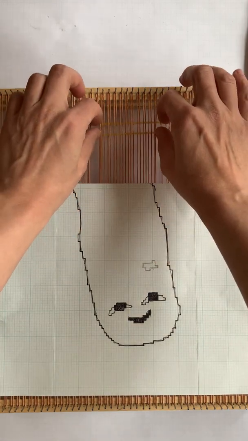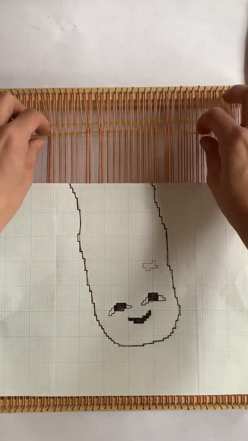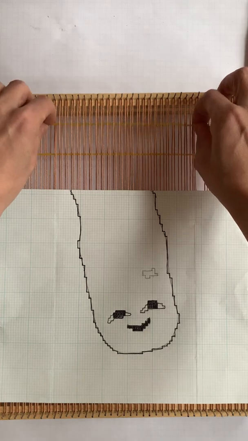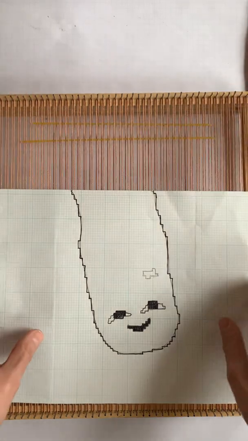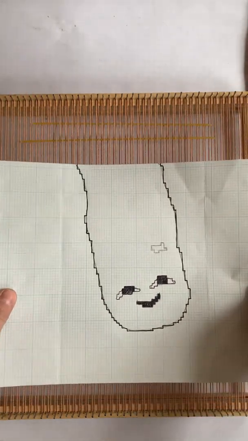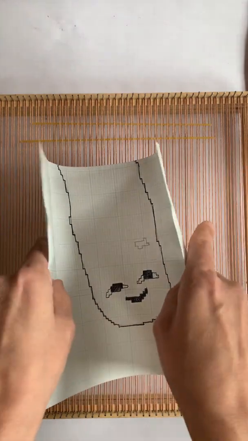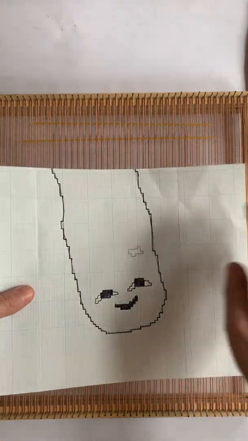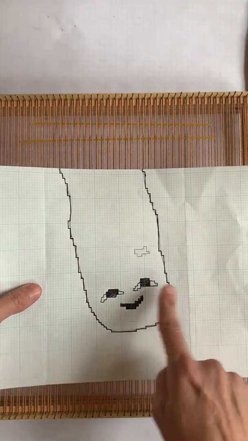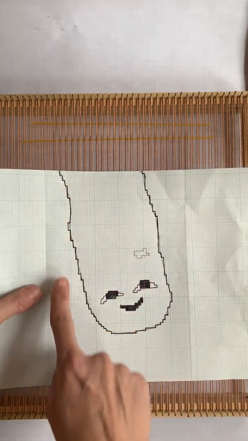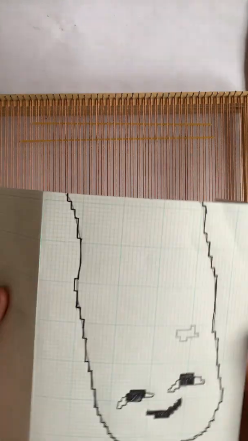I'm using spaghetti because I have it around, but double pointed knitting needles are really good, or any small wooden dowels. I know I want my weaving here, and I've gone ahead and folded the paper on the edges. I'm leaving room around the picture. I'm not folding the paper right to the edge of the image.